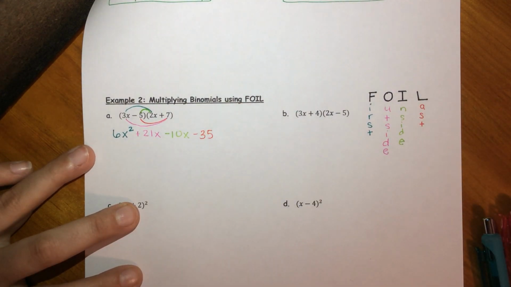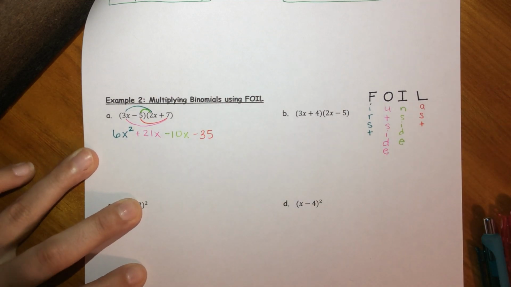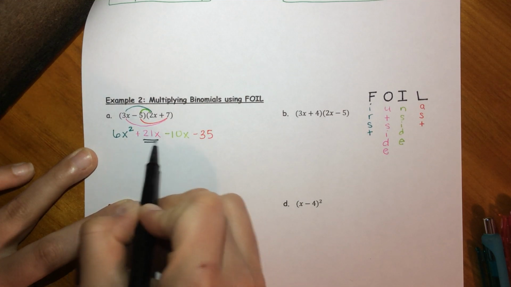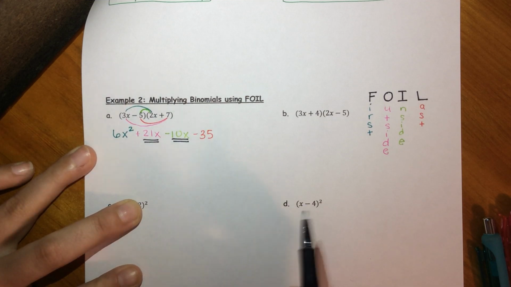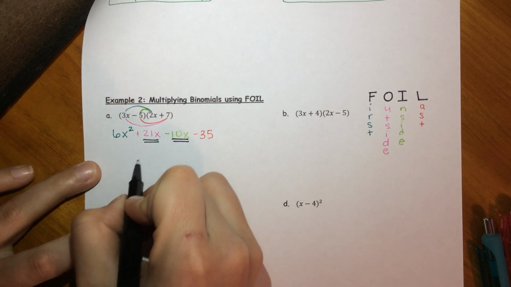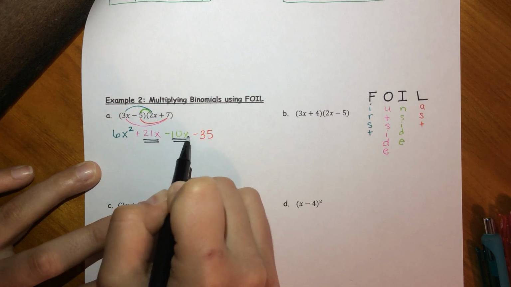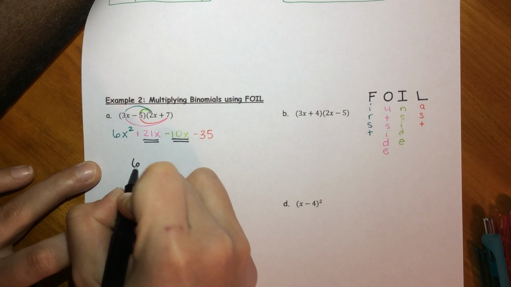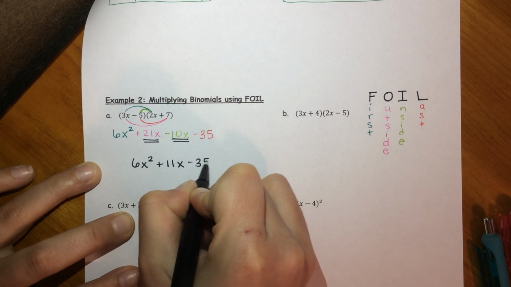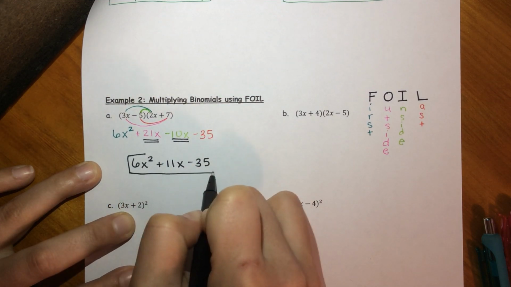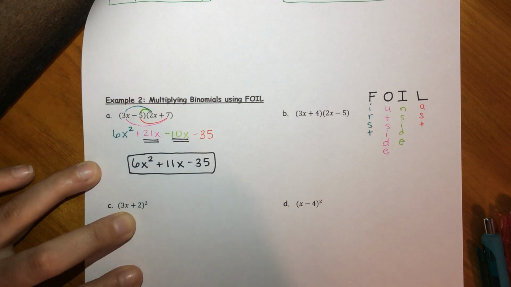All right, so now we're going to look at our polynomial. And we have to decide whether or not it's fully simplified. And as you look at it, something should automatically be jumping out to you and saying, this is not fully simplified, right? Those two are like terms. So we can actually combine them to make this a much simpler polynomial. When we combine them, we're going to get 21x minus 10x, which gives us 11x. So our final answer is going to be 6x squared plus 11x minus 35. And that's our solution to multiplying these two binomials.